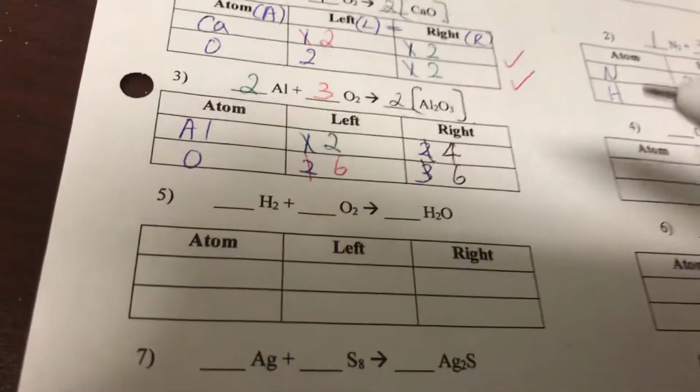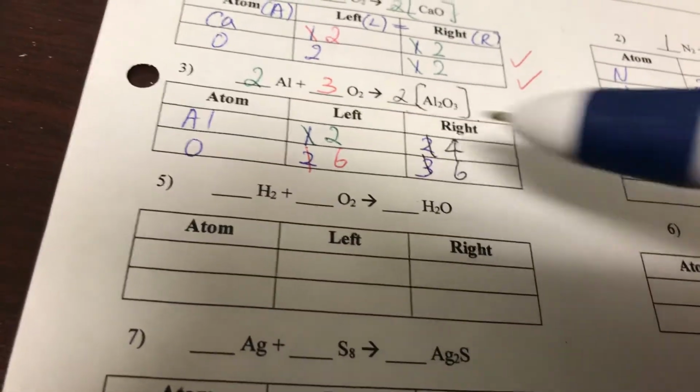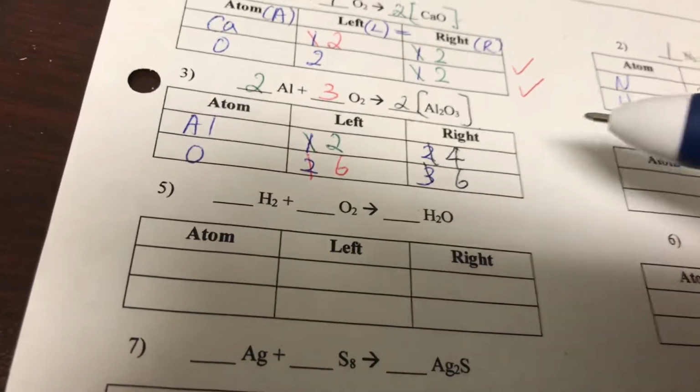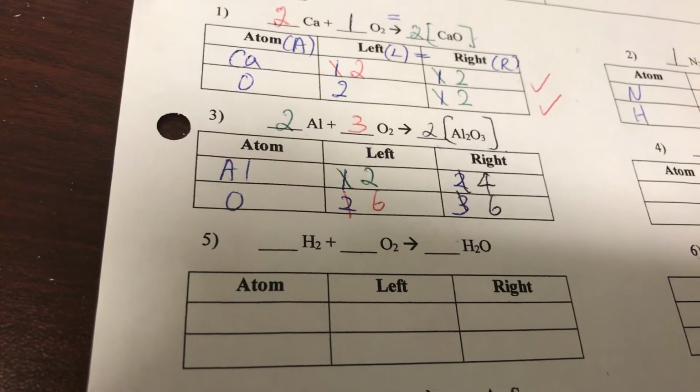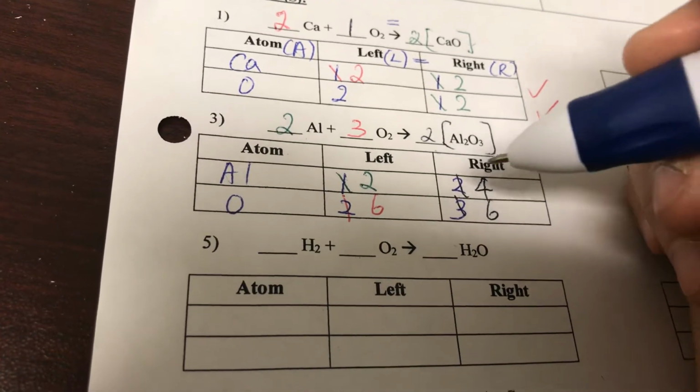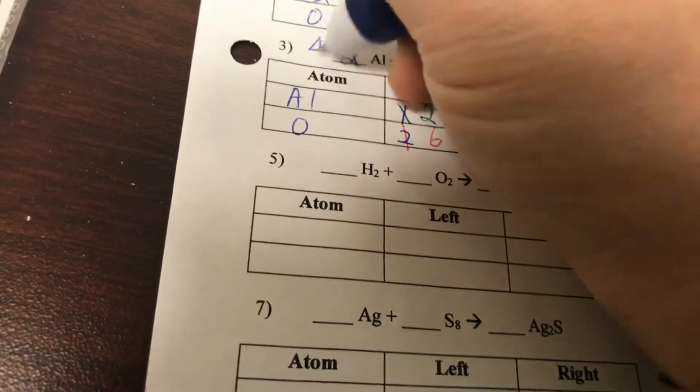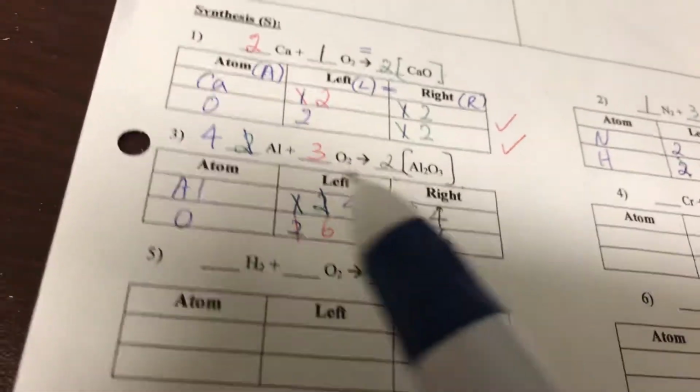Now be careful. You change something, you look it up. Is Al happy? No. Al is not happy, but oxygen is happy. So how can I make the Al happy? I'm going to change the number 2 here from 2 to become 4. Okay, it's okay that you go back to change your coefficient.